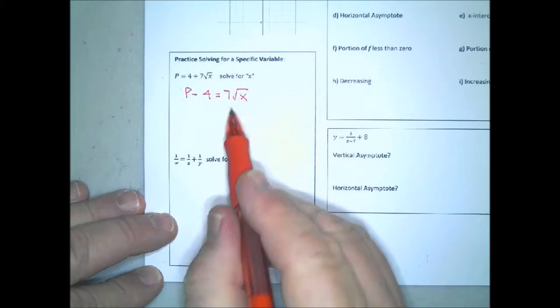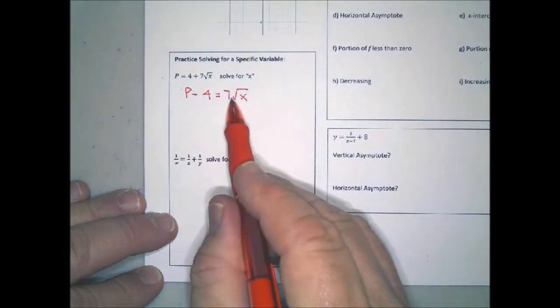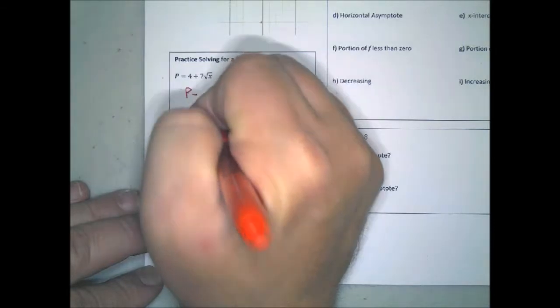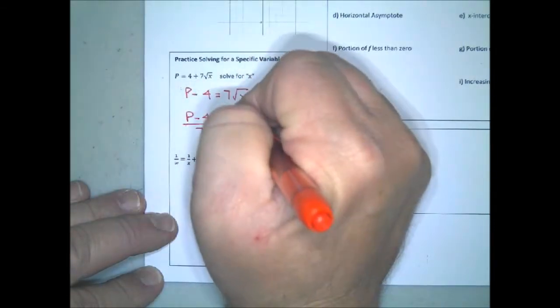Now the next thing I'm going to do is get rid of that 7. Since this is 7 times the square root of x, I'm going to get rid of it by dividing. So now I have p minus 4 over 7 equals the square root of x.